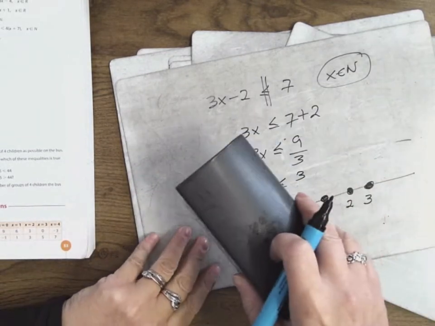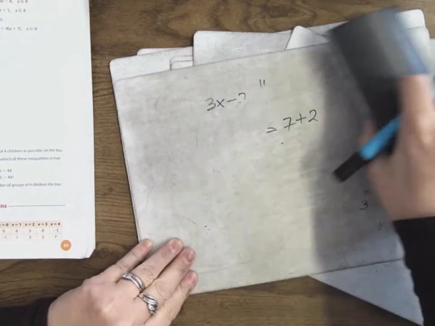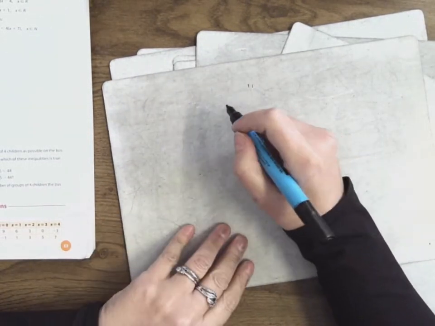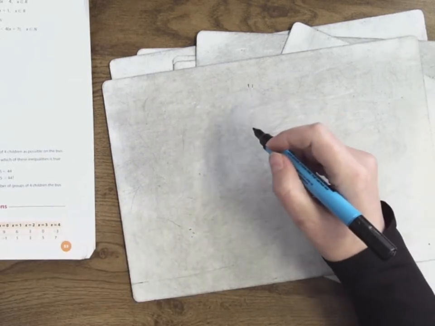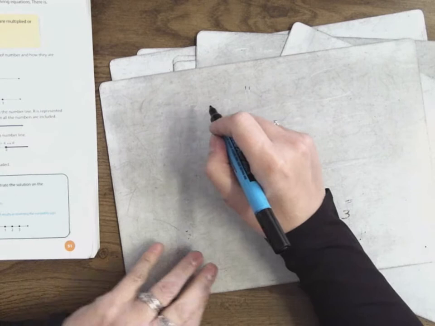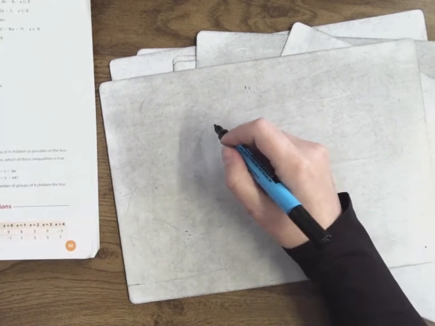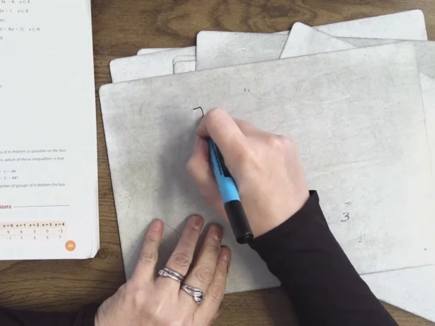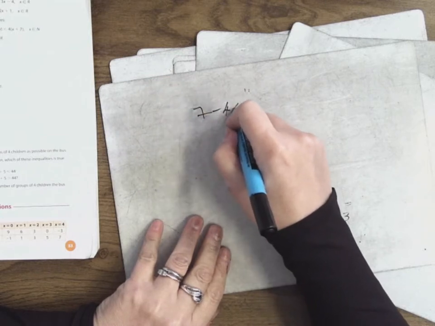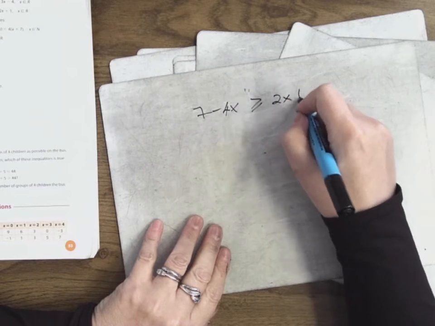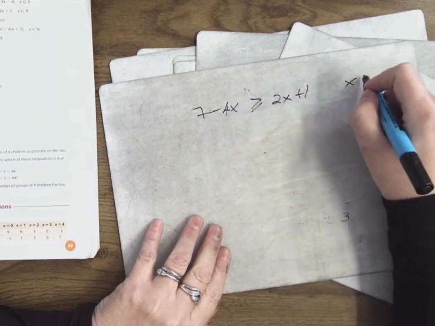Right, so here's one with a negative number. Wait, no, I'll get one a bit harder than that. 7 minus 4x is greater than or equal to 2x plus 1, and x is an element of R.